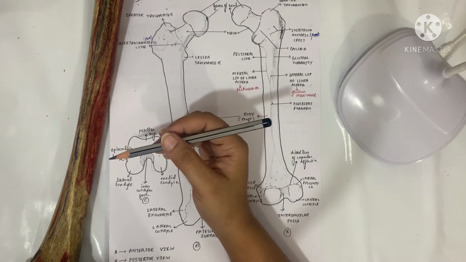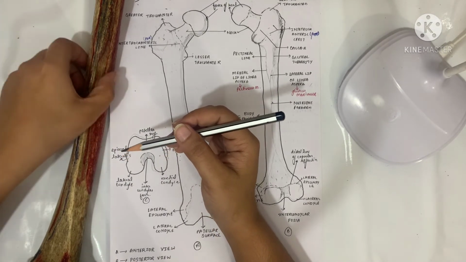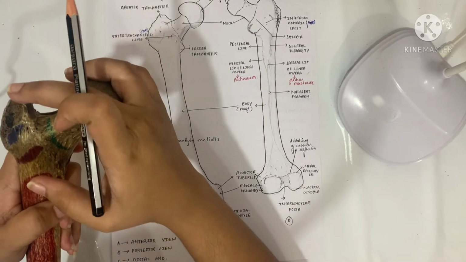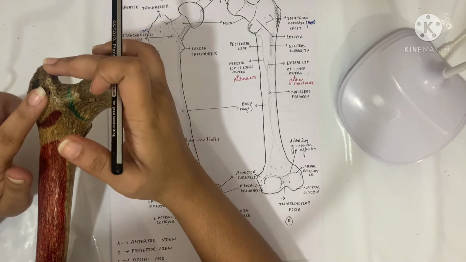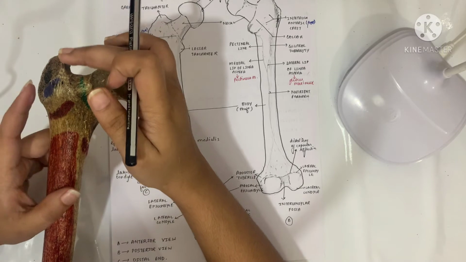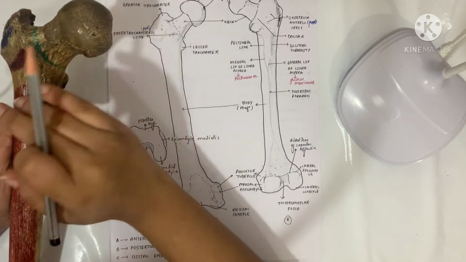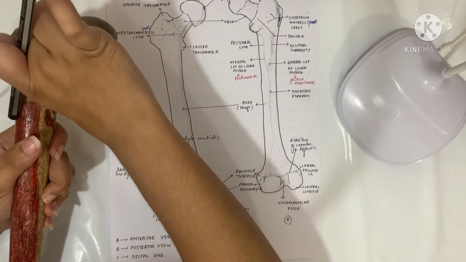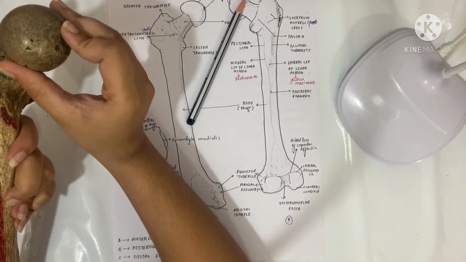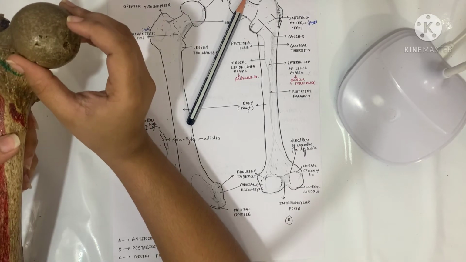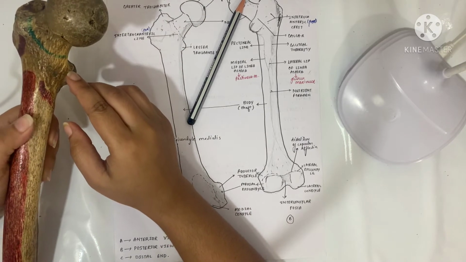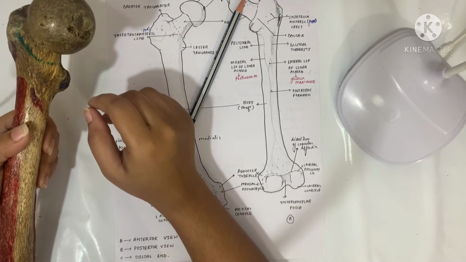Then muscles and ligaments attach to the upper end. This is the head. So over here is attached a piriformis. Here it is attached gluteus minimus. This is the vastus lateralis, vastus medialis. This one is the vastus intermedius, and the fibrous capsule is attached like this to this. This is the fovea. Round ligament is attached in it. And the iliopsoas is attached to the lesser trochanter.